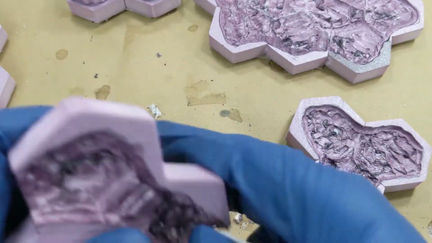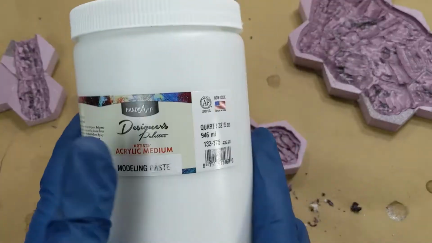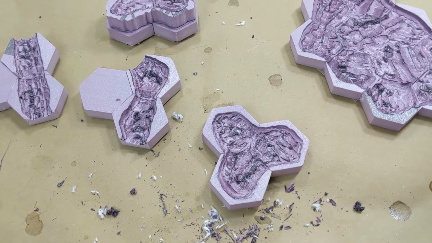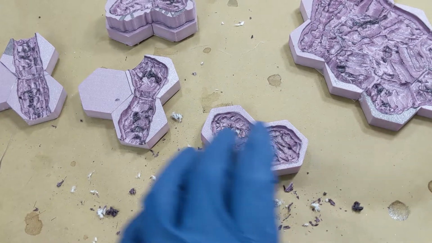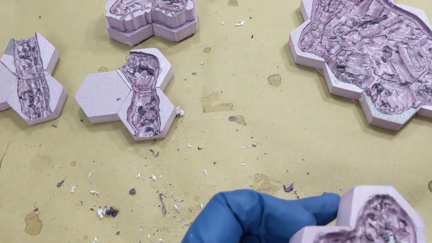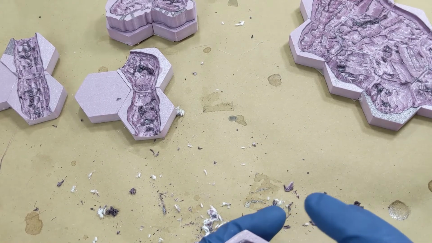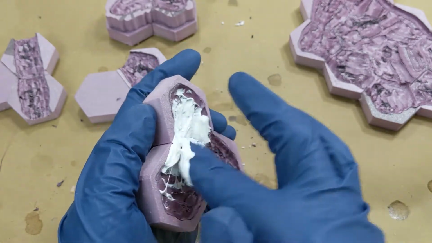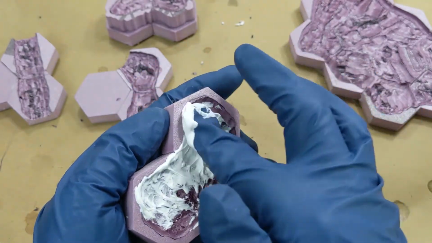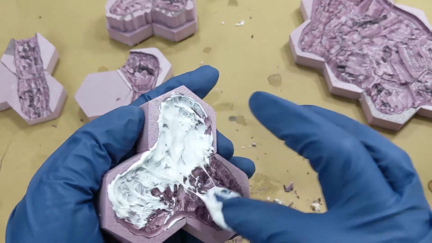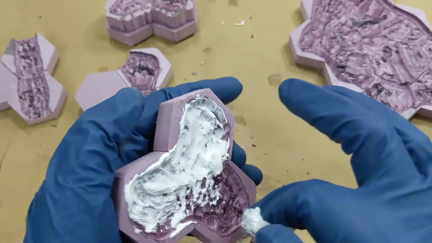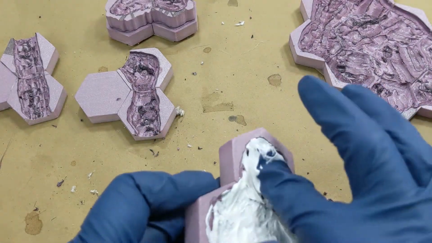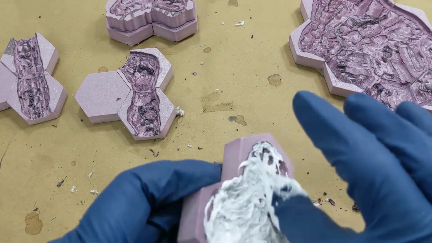After you've done this, we're going to go ahead and pull out an old friend. That's right, it's back to the modeling paste. So all we're going to do for this is we're literally going to go through and glob a whole bunch of it over the inside. I'll show you this on camera here. I'm just using my fingers and my glove here. This is going to help seal off any internal areas for when we do a pour. It'll help hold the resin in just in case there's sections that we've missed.